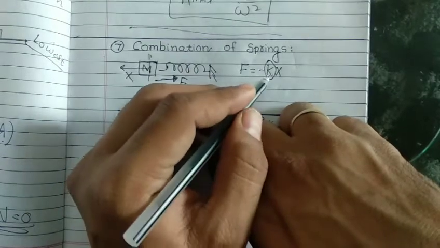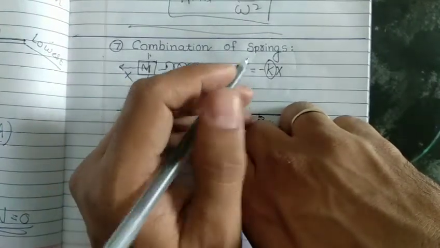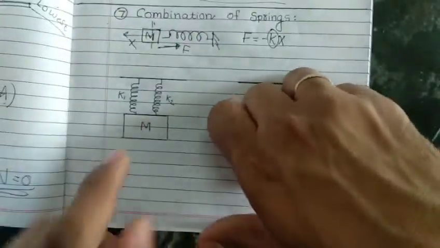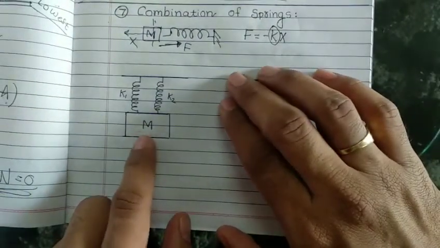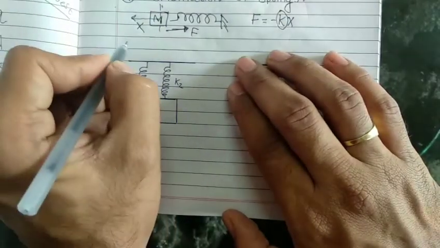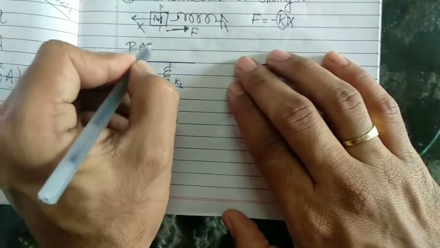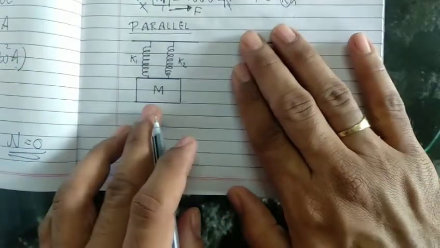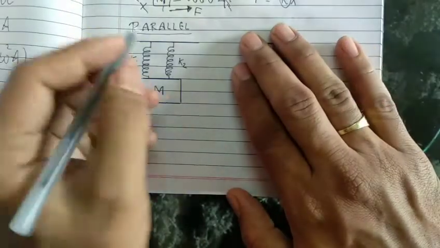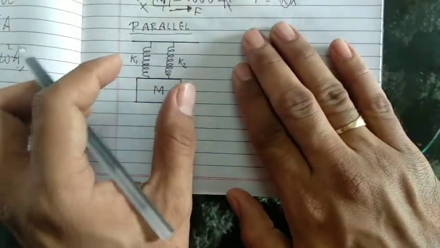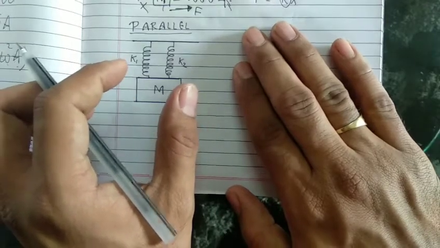Now today we will see the combination of springs, that is, springs in series and parallel combination. Look at this diagram. Anybody can see that there are two springs and they are in parallel, right? Now in parallel, what is the important condition to be followed?